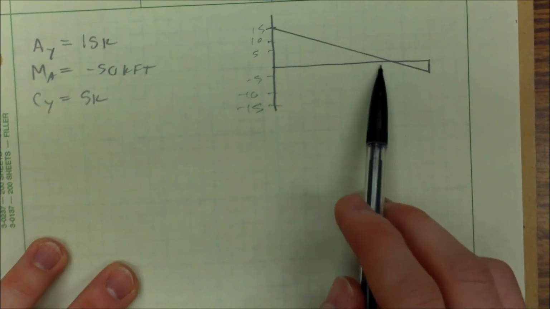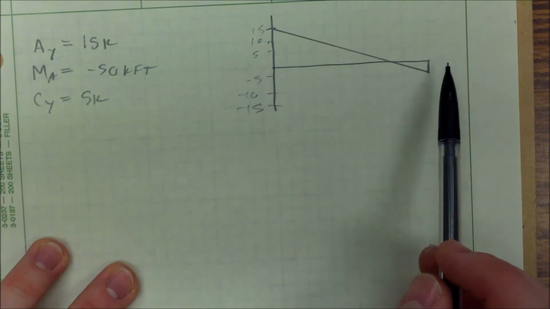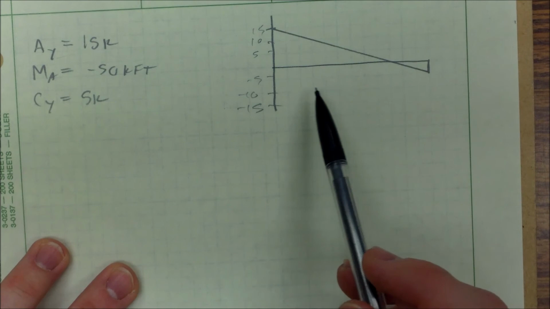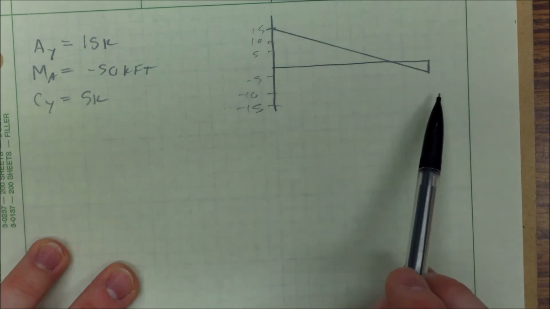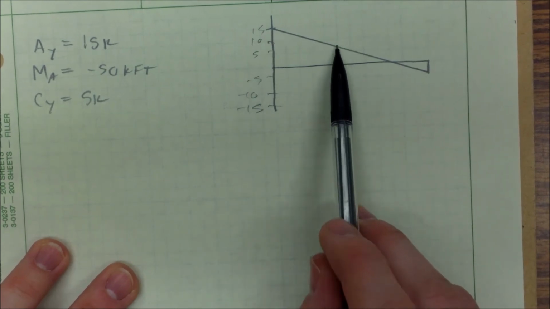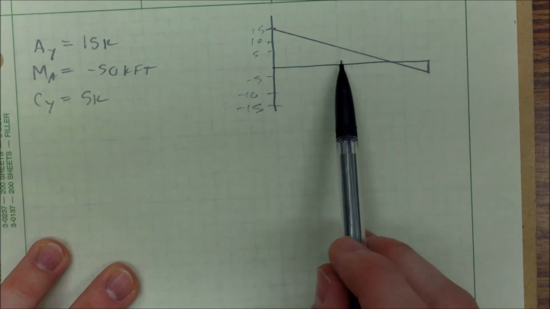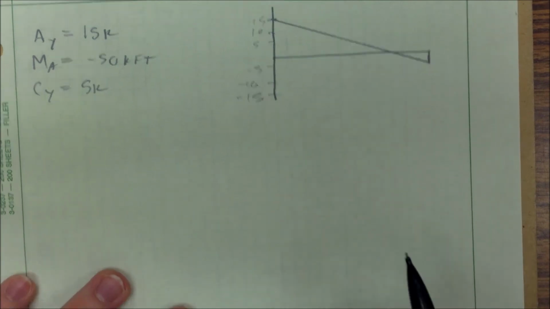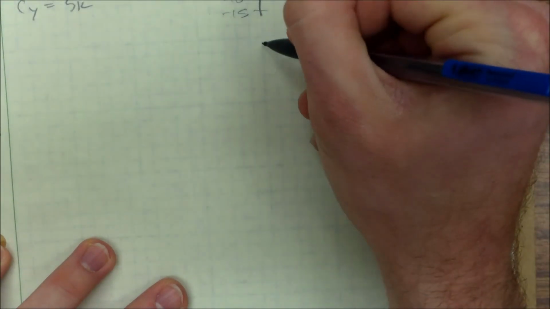Now why doesn't this cross at the hinge? That's because hinges don't affect shear, they affect the moment. Hinges still transfer shear right across. So the hinge is right here, but you can't really tell until you look at the moment diagram. So let's look at that.